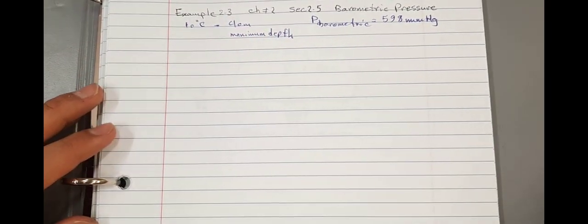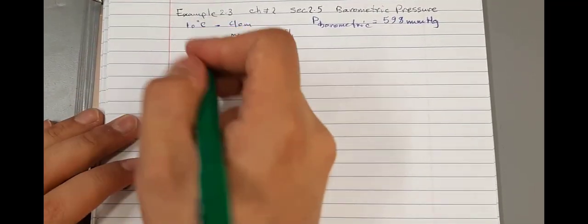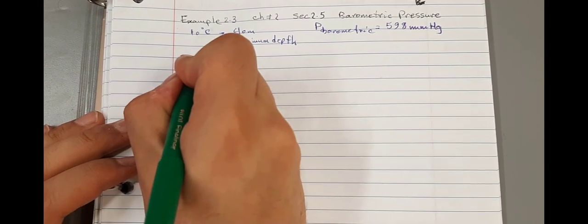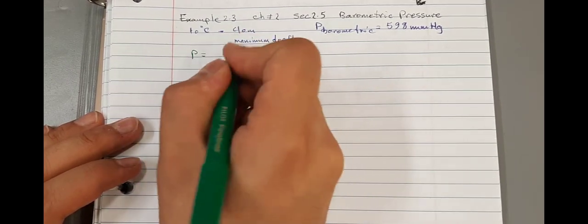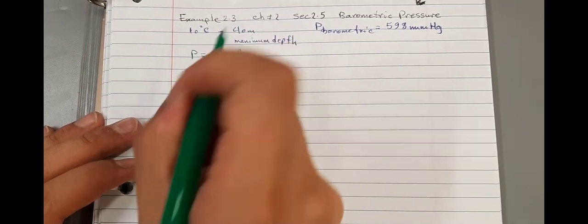In order to solve this problem, we should utilize this formula: P is equal to gamma H plus P0.